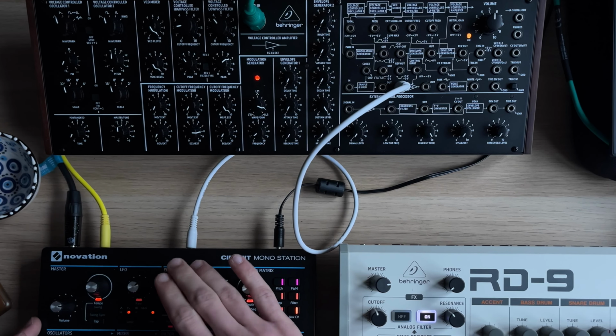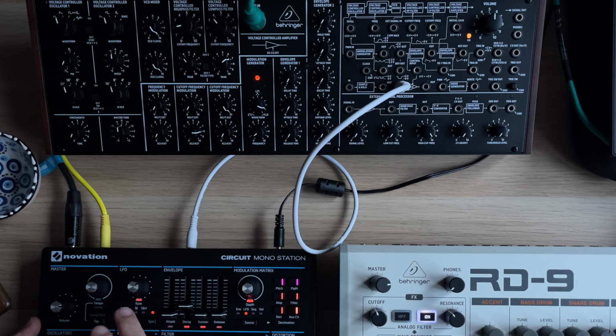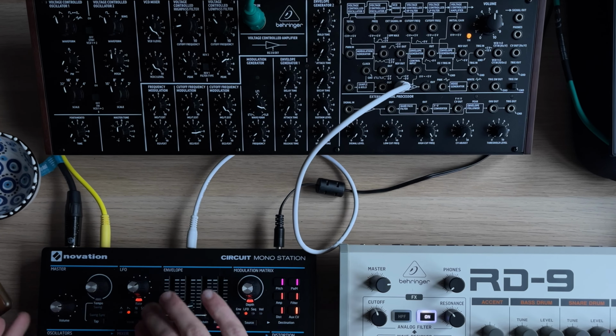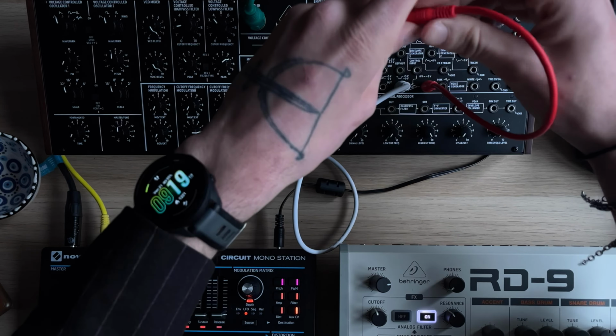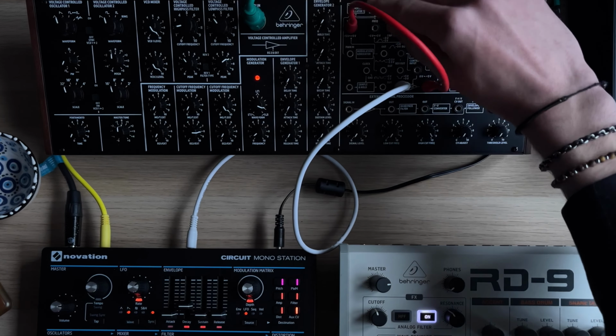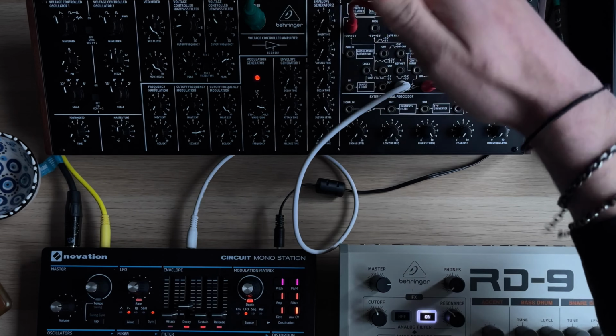I use Monostation's LFO just because this is synced, because in this patch I need an LFO I can sync to the tempo of my song. After that, we take the output of our VCA and send it to the total modulation of my K2.